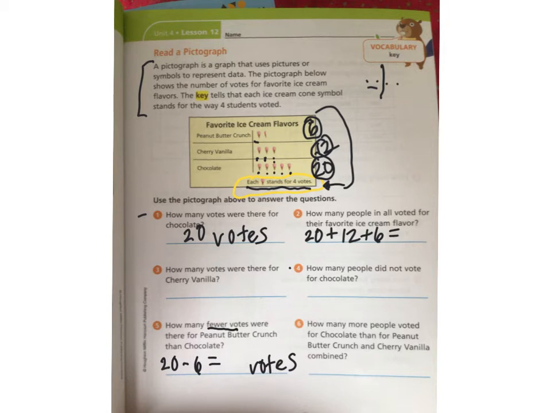All right, I think the rest of that you will be good on, so I want you to pause the video until you finish this page and then meet me on the next page. All right, hopefully you got that first page done okay. We're still going to be working with pictographs on page 304.